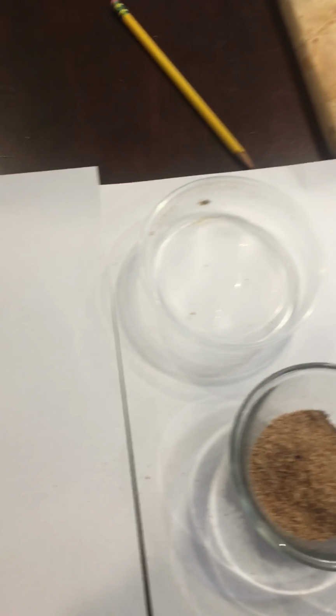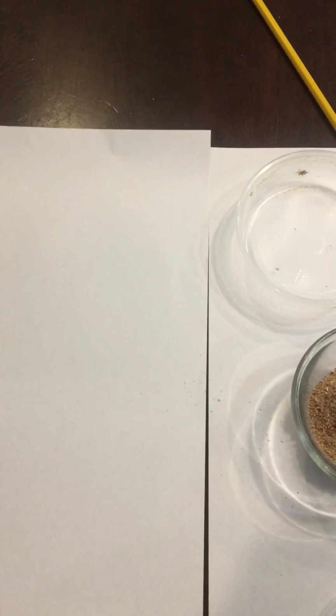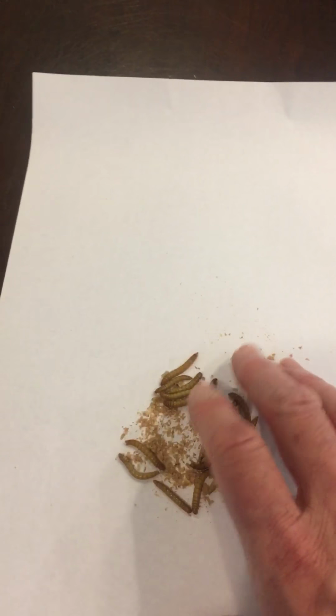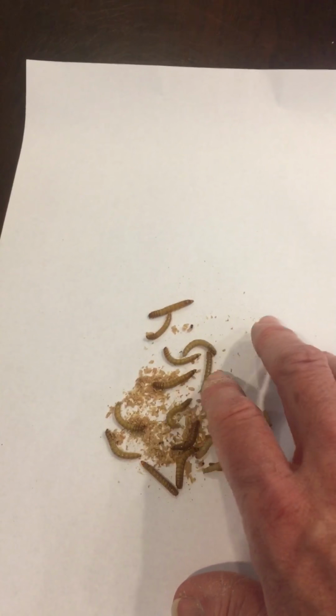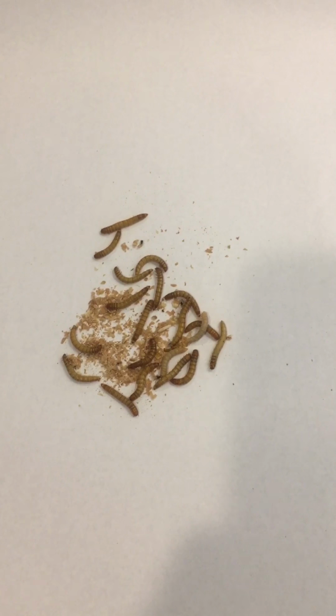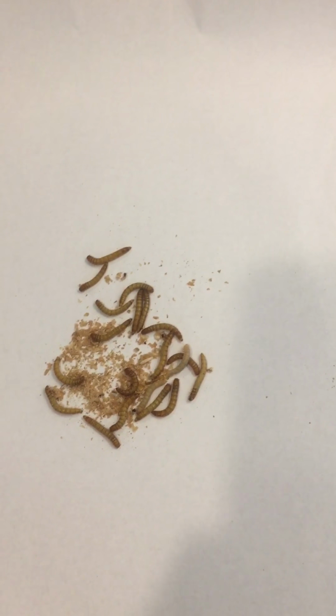So I'm going to set up our investigation. I'm wondering, I have this question. If I change one environmental factor for these 10 mealworms, actually 20 here. Here they are, spread out, guys. If I change one environmental factor for the mealworms, what will the effect be on the mealworm?